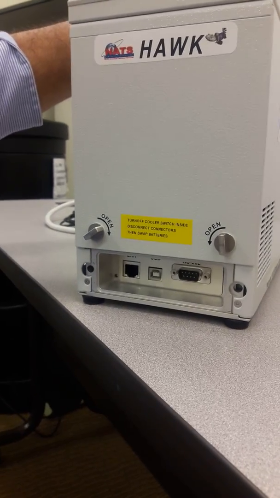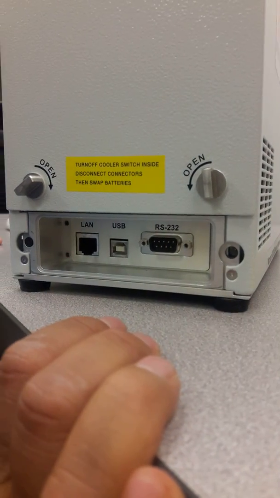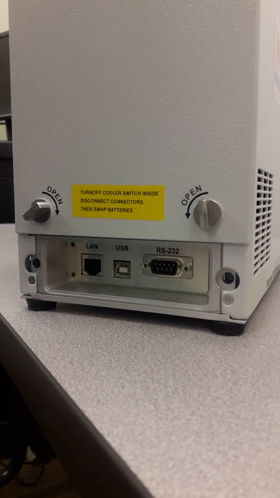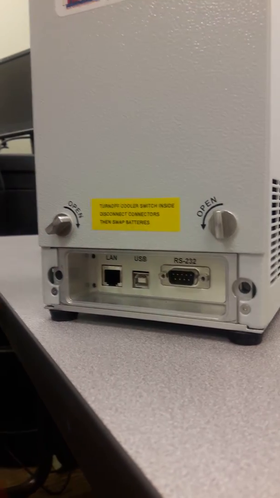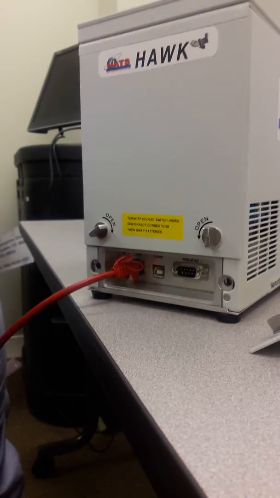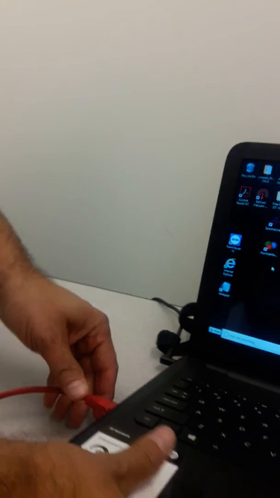Okay, there's an Ethernet port in here in the back panel. When you take these thumb screws off, I'll connect my red Ethernet cable with the device. I'll go to the Ethernet port of my computer, which is on the side, which is normal Ethernet.